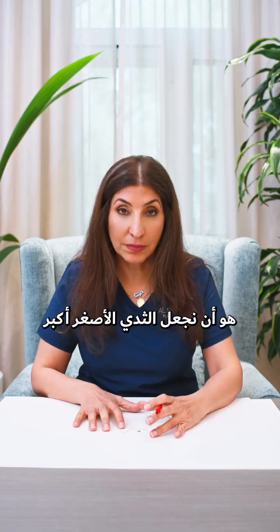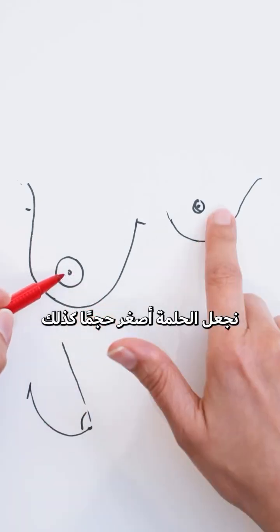So in these situations, obviously what we want to do is make the smaller one bigger and the bigger one smaller and lifted, okay? And we have to make the nipple smaller as well to match the other side. So there are many different situations that we look at here on how to actually make them symmetric. So I'll give you an example.